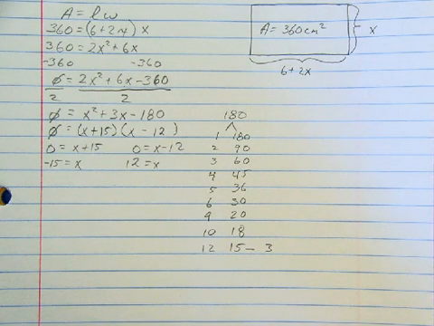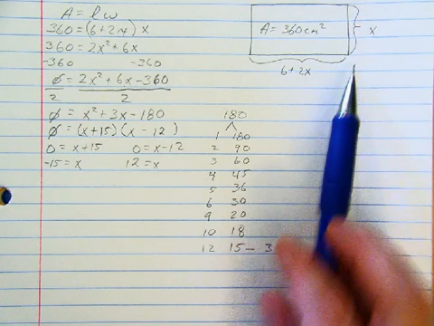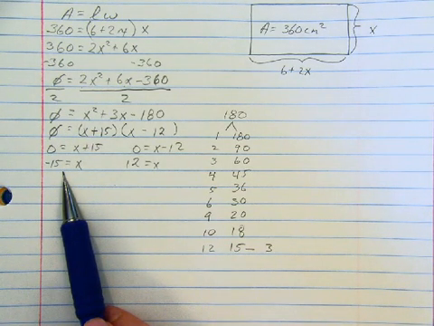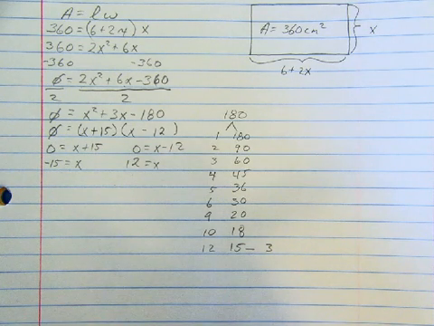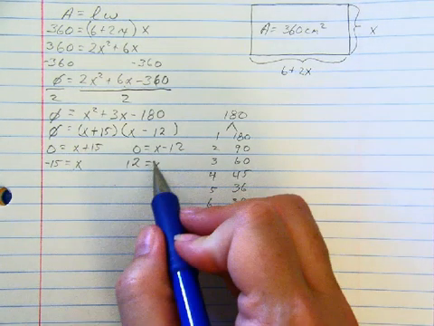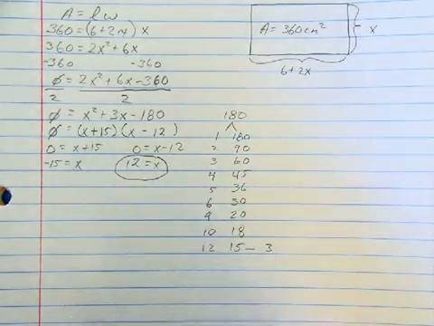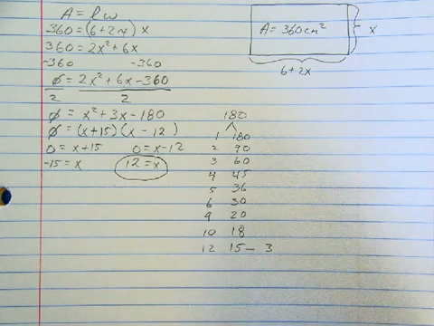Okay, so then if we think about this, can the width of our rectangle be a negative number? So this is where, yes, those are both roots, but do both of them work for the scenario that we're talking about? Well, we can't have a width of a negative, so that means our width has to be 12. If our width is 12, then what is our length?